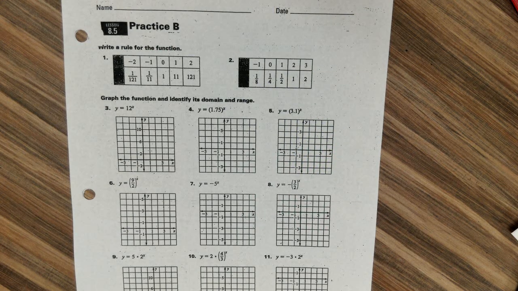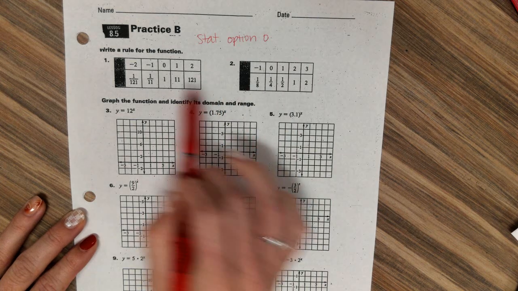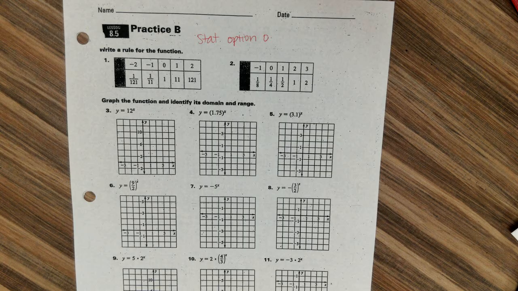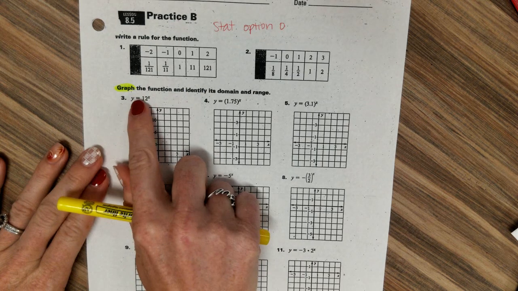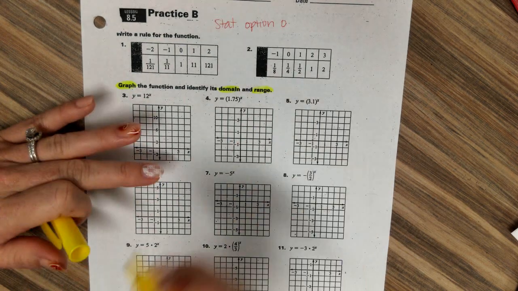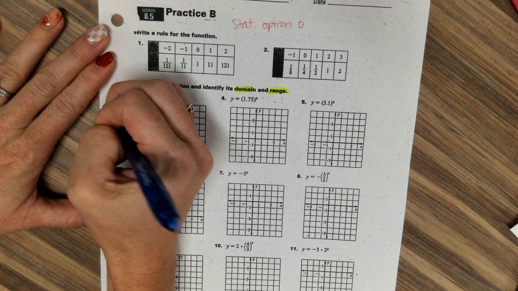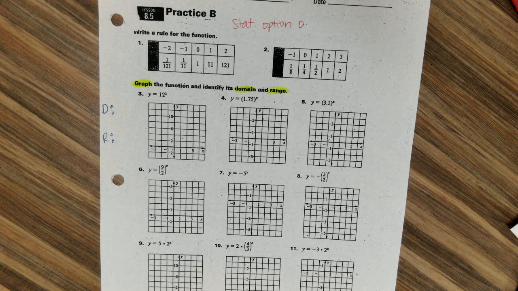Okay, put your name on your paper. On 1 through 2, you're just going to use stat, option 0 to write your equation. Number 3 through 11 wants you to graph the function. I would just simply put it in my y equals button and graph it. Then it wants you to identify its domain and range. So how many questions do you have on this part? 3, the graph. And then right here you could just put D for domain, R for range. Your domains will probably all be the same, so don't freak out, okay? And your range will either be y is greater than 0 or y is less than 0. It just depends on if it's going above or if it's going below. Are y'all good with that?